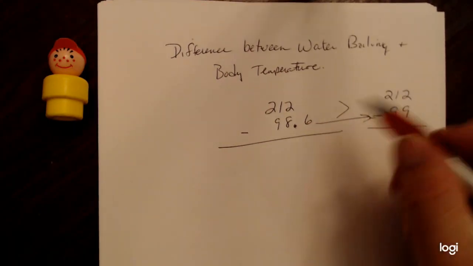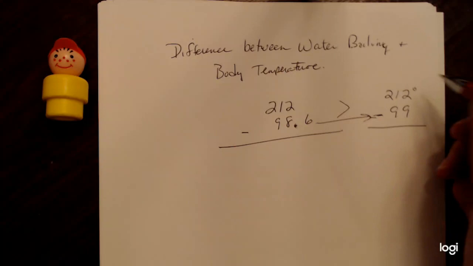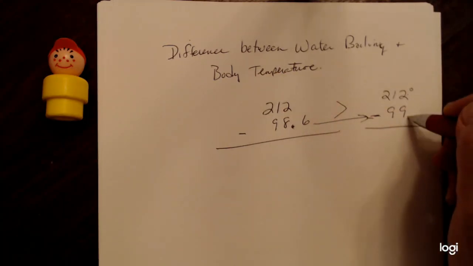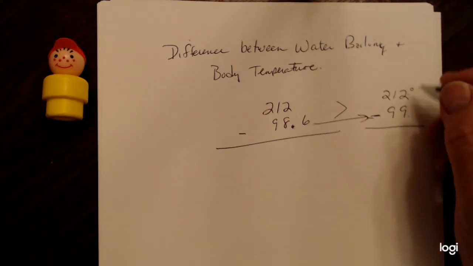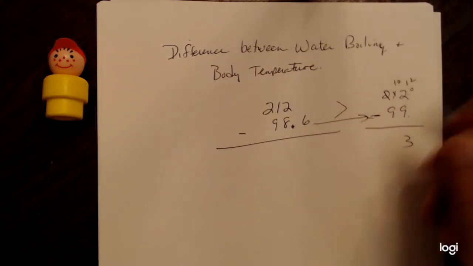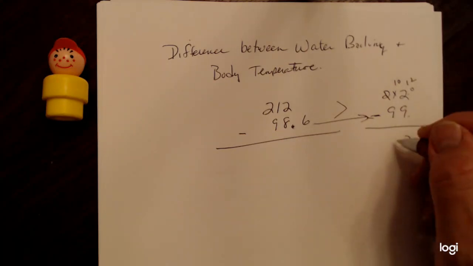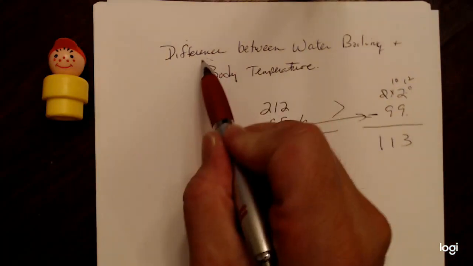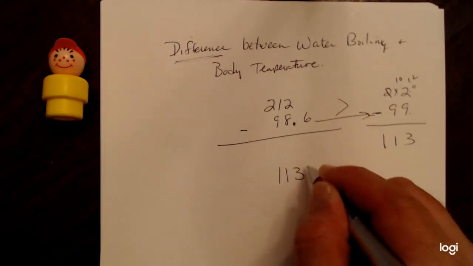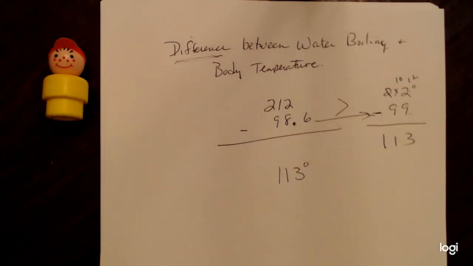So water boils at 212, body temperature is approximately 99. I'm going to subtract those two. So the difference, remember, difference is subtraction. The difference is 113 degrees, okay?